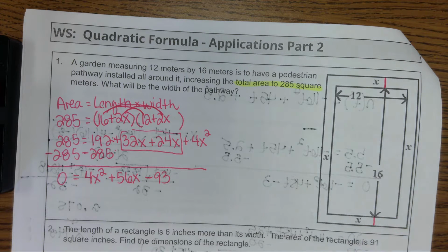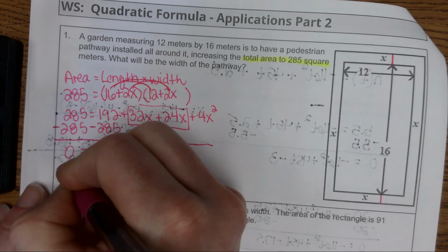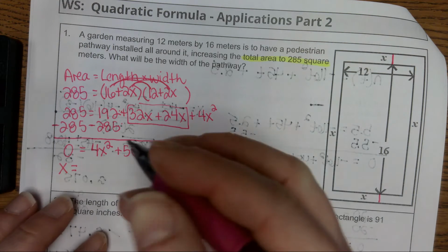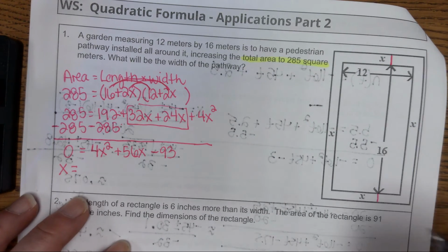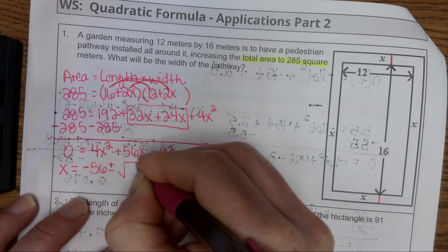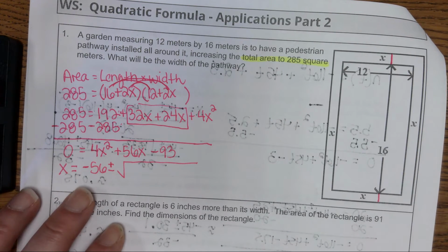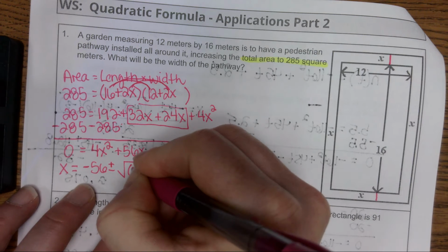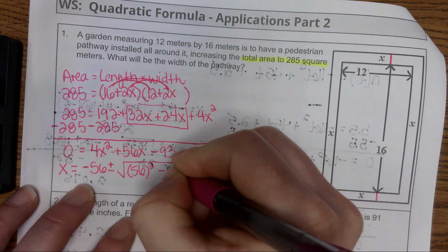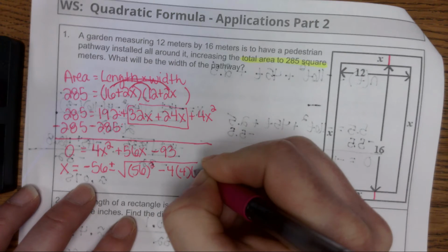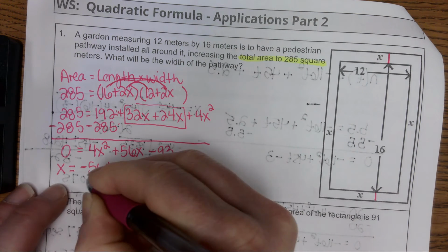They're going to be large numbers, so we're going to need to use our calculator, and some rounding is going to happen. X equals negative b, so I'm going to write negative 56 plus or minus the square root of 56 squared minus 4 times a times c, all over 2a.